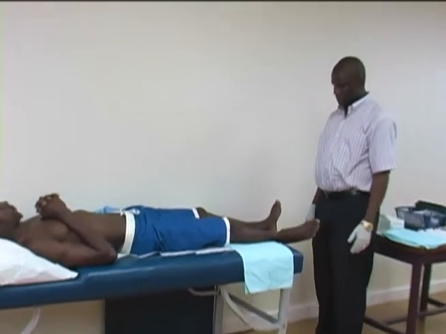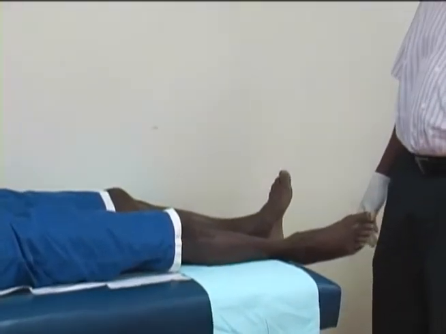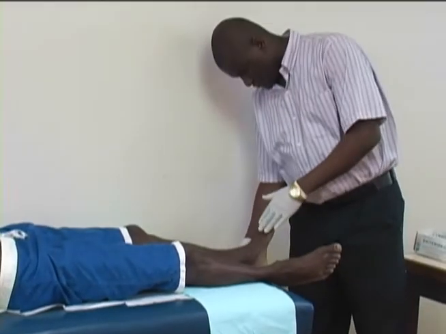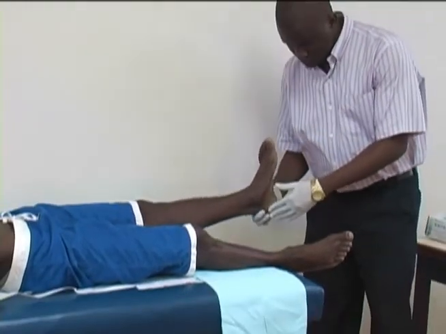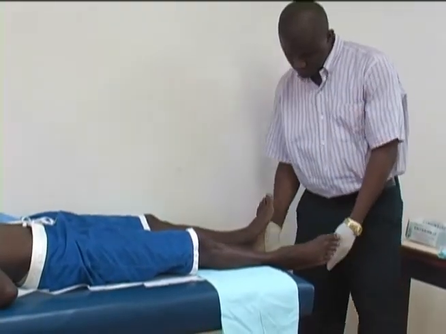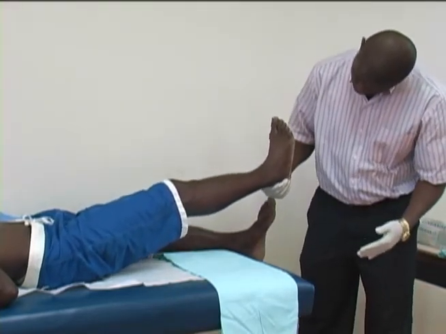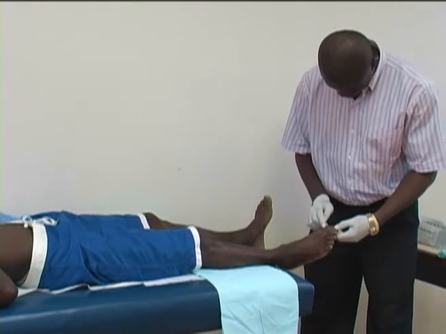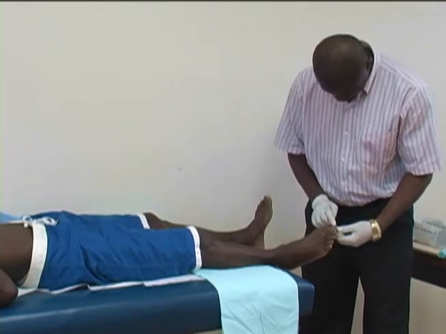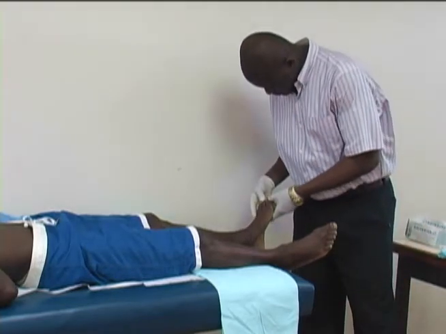Inspection of the lower extremities will proceed just as we did previously in the upper extremities, where we will first start with the skin, and we will be looking for any signs of shininess, of dryness, of changes in trophism. We'll also be looking at the nails for ridges or thickening, and we will also be looking for hair distribution.